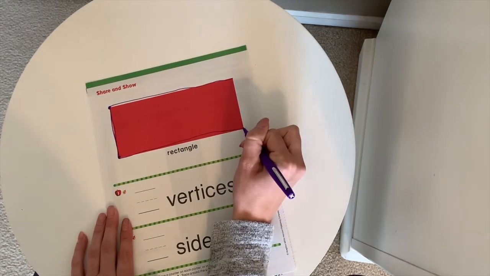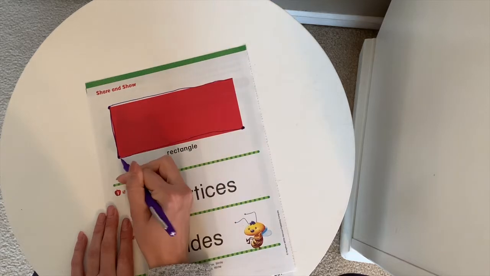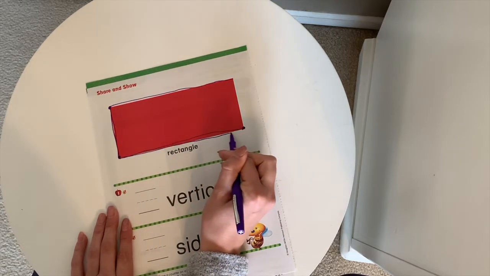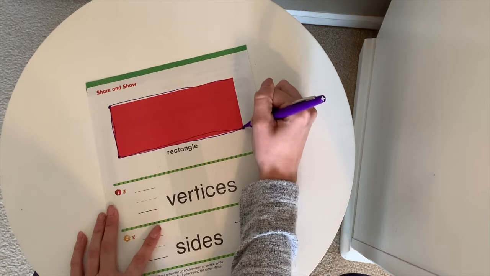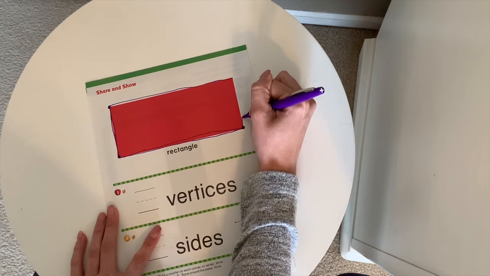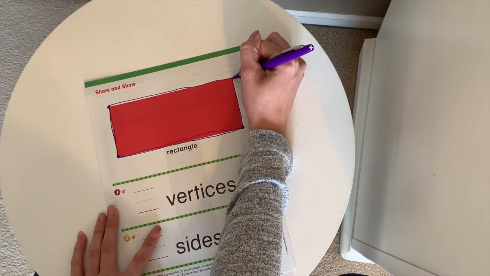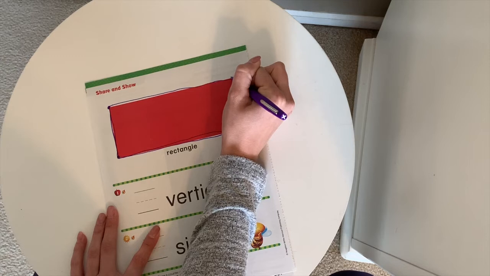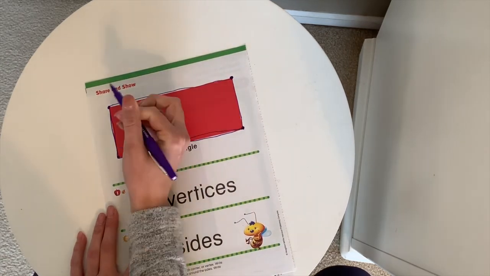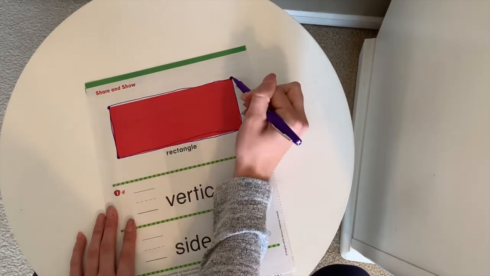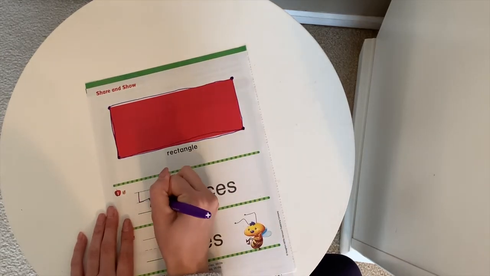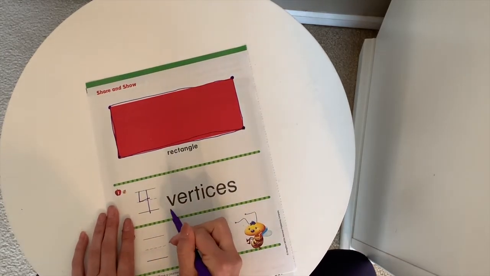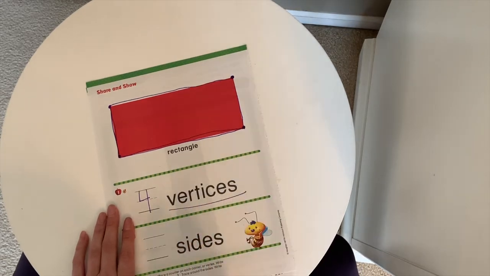Now we've just finished right here. This bottom side met right here at this vertex, and that also meets right here on our far side, one of our shorter sides, which then takes us to our fourth vertex. So we have a total of 1, 2, 3, 4 vertices. So right here we would put 4 because that's how many vertices we have.